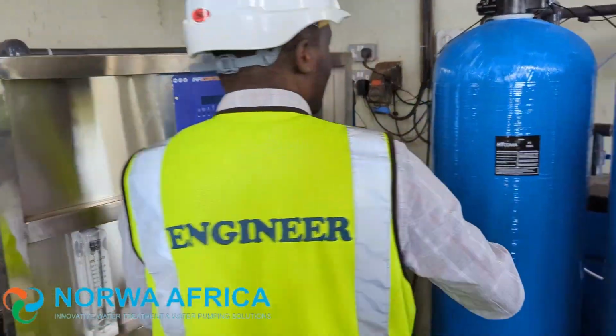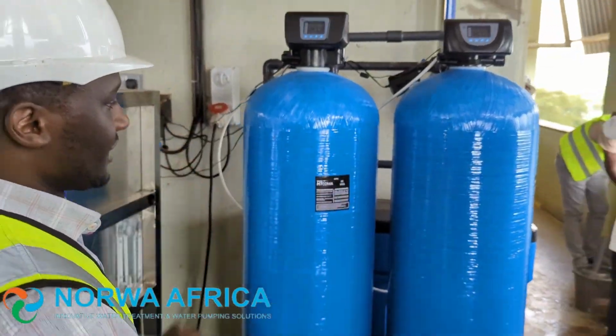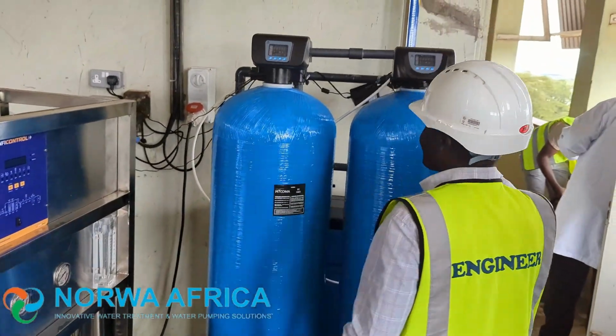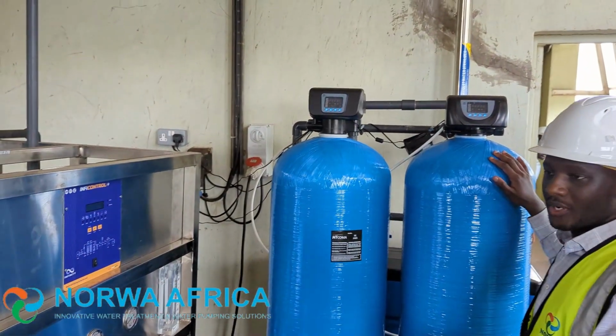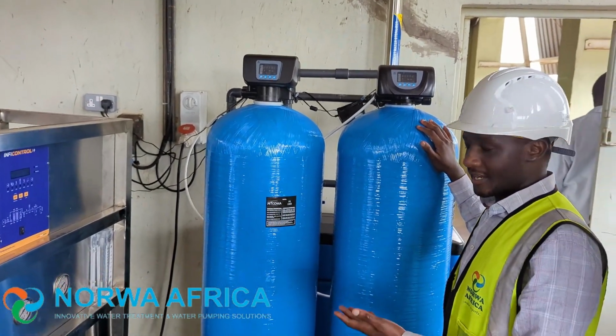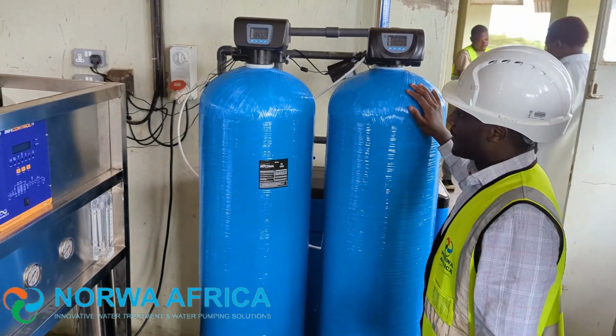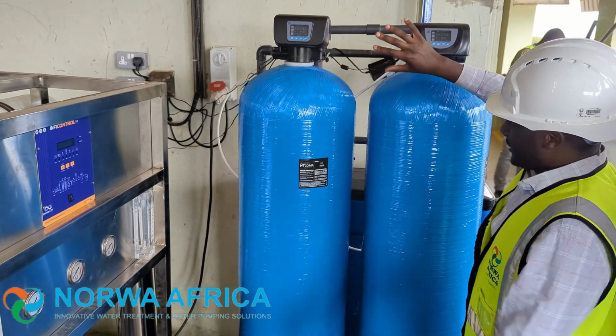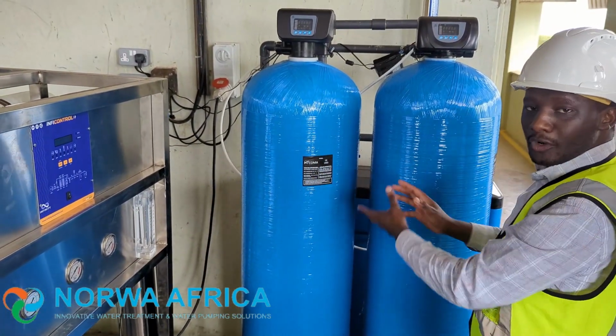From there, we now go to our DM unit. This is our demineralization unit. The way it is designed, as you can see, it is a multi-stage DM plant. So we have this plant here, a polishing unit.